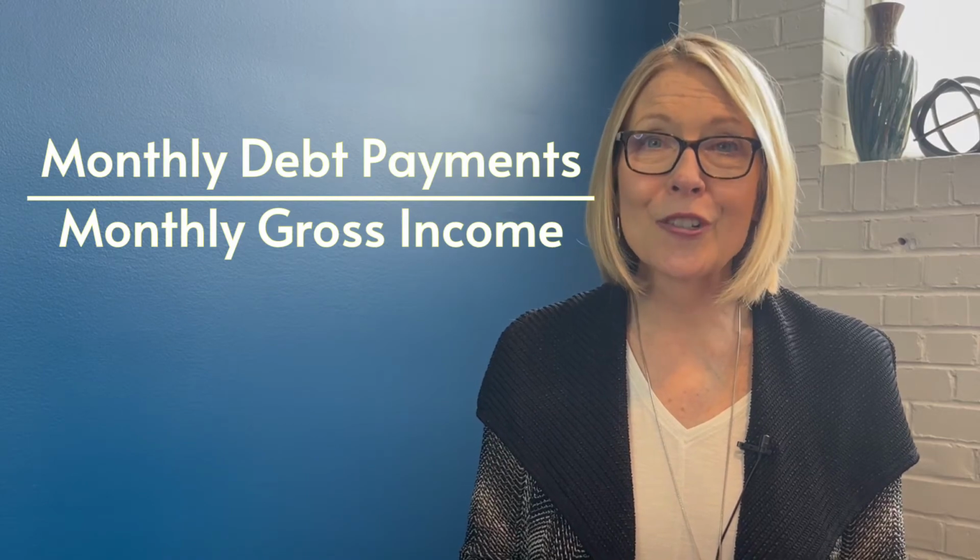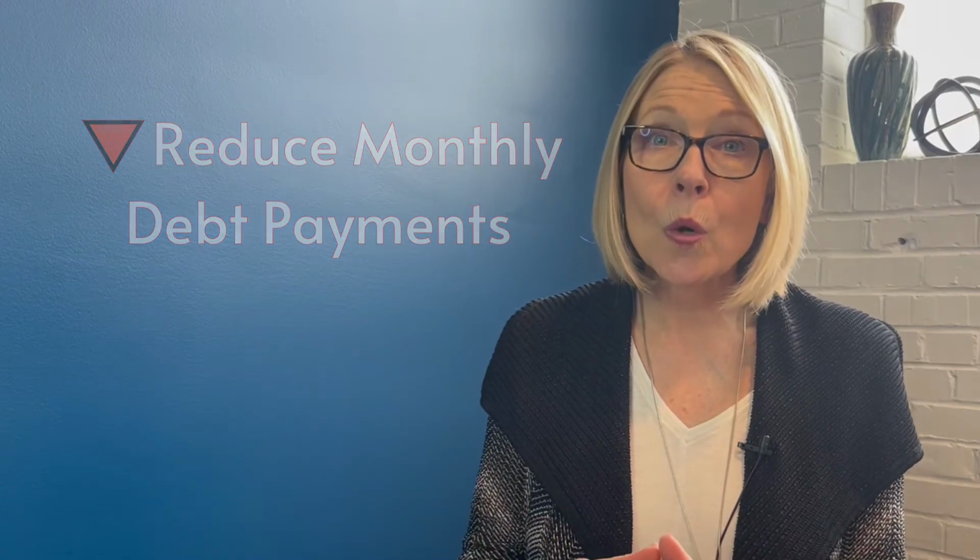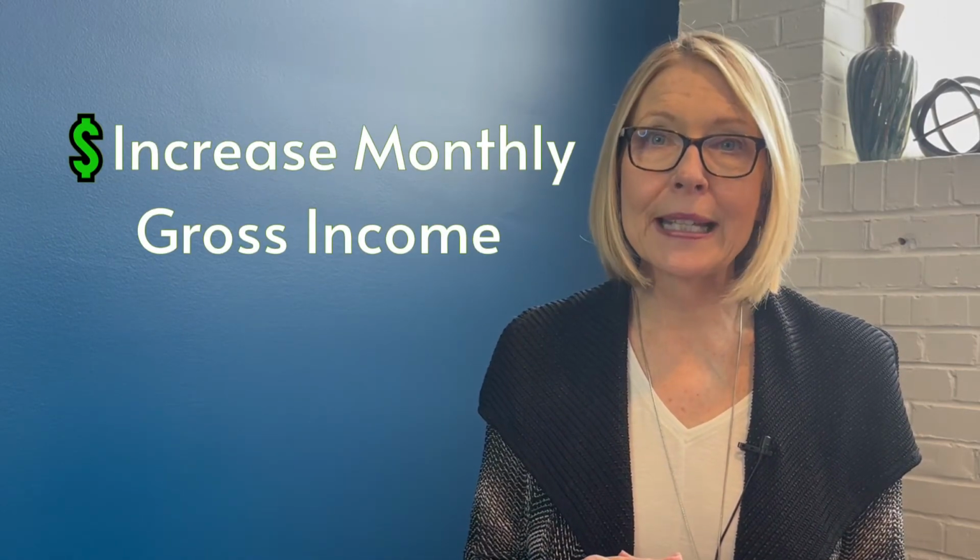There are two ways you can change your ratio. Reduce your monthly debt payments or increase your monthly gross income. I know, easier said than done on both accounts. To reduce debt, first, avoid taking on any unnecessary new debt by considering needs versus wants when spending. Next, take a look at your monthly budget, or make one if you haven't already, and see what you can change to work towards paying off one of your smaller debts to remove it from your credit report.